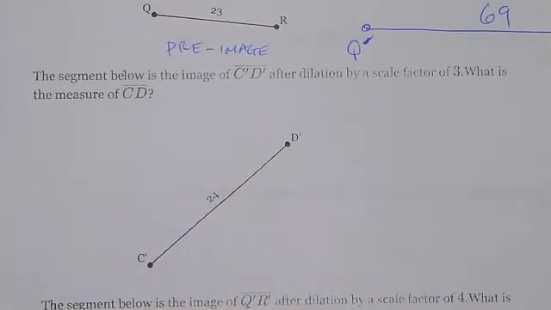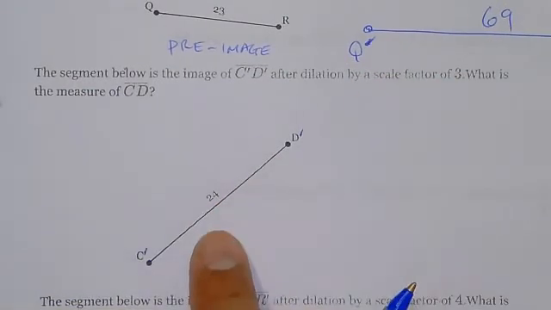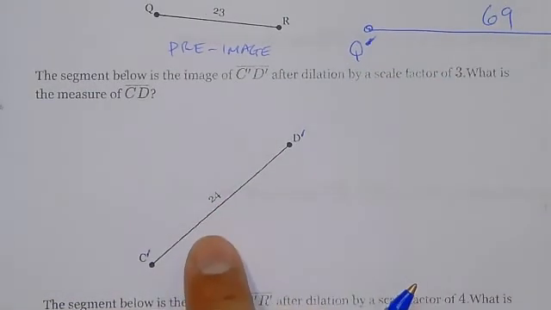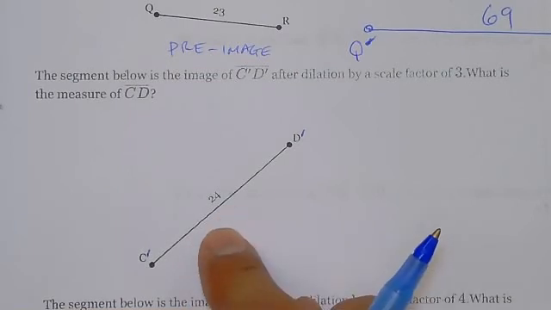the segment below, look at this one. This one has the little markings already. So that's already like the one that they already did the dilation, right?